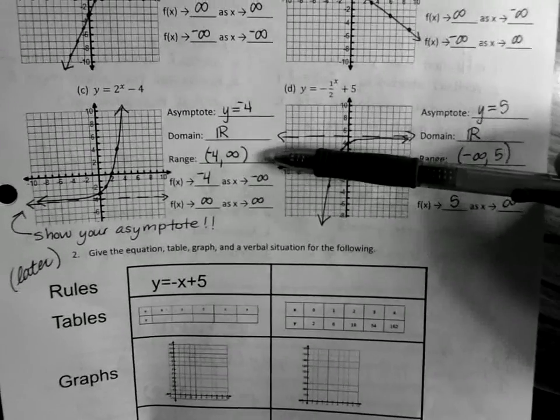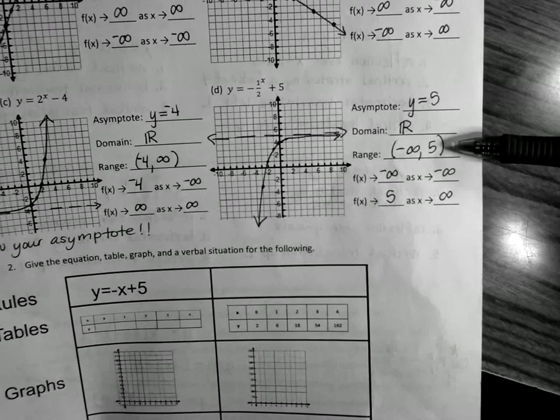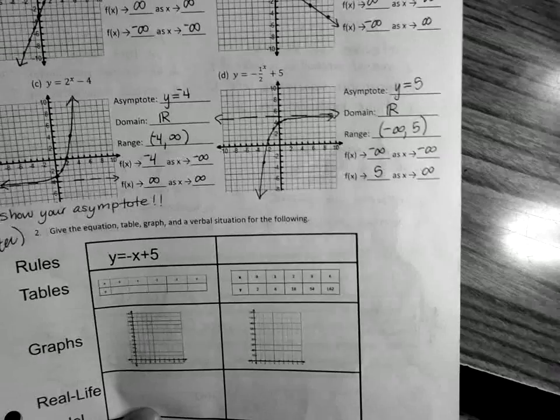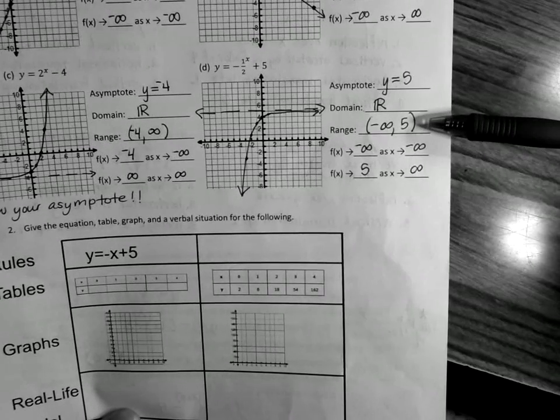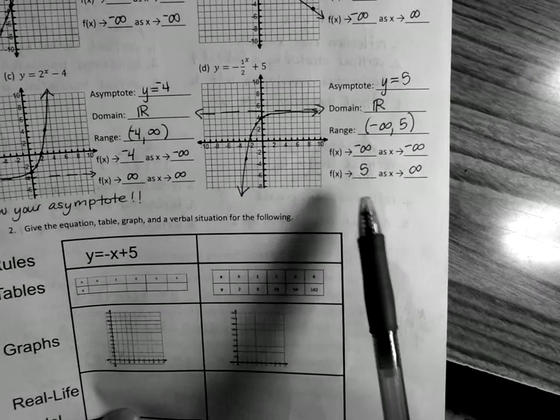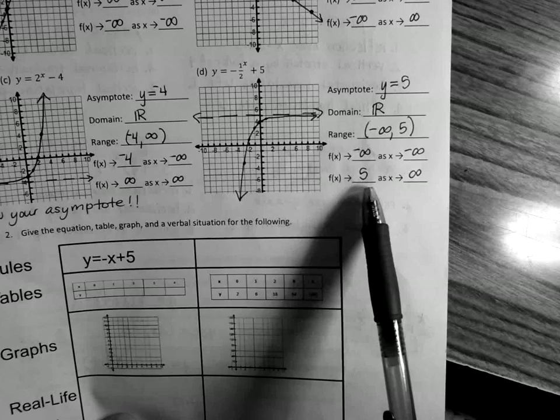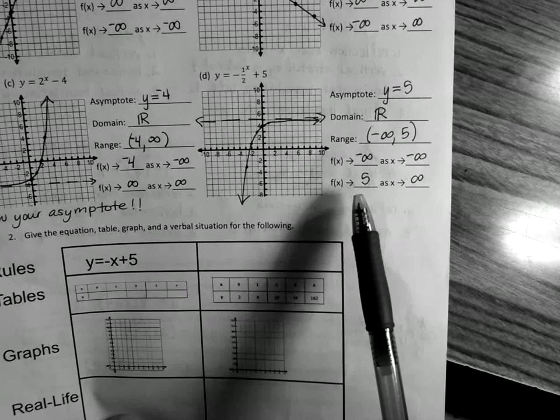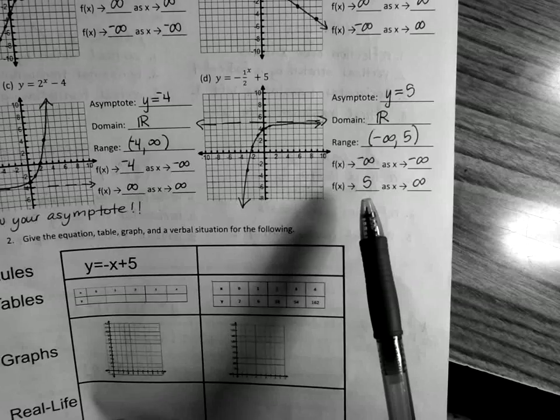So if you got y is greater than -4 here, or y is less than 5 here, then you got the range correct, you just didn't write it in interval notation. But again, the numbers for the range should also match these numbers here. In other words, what happens to the end behavior in terms of the y, or the f of x, is the same thing as what the range is. Okay, so moving on.